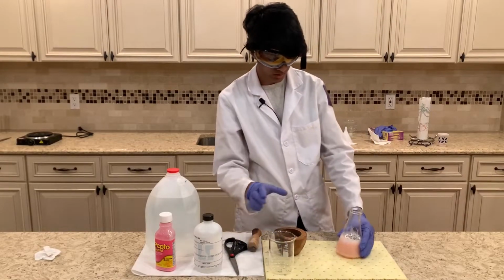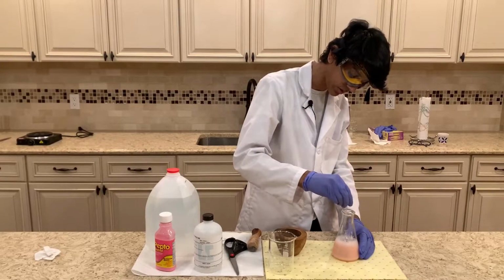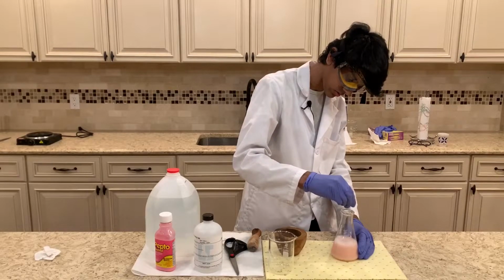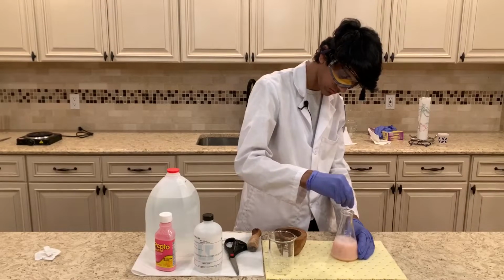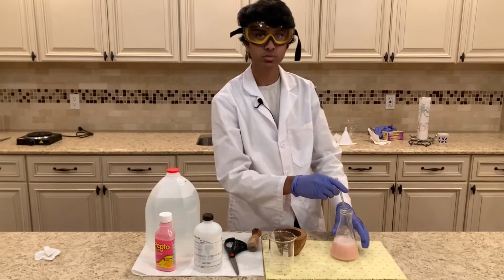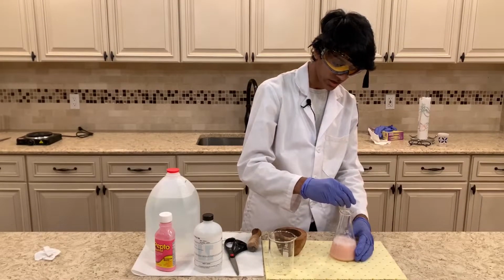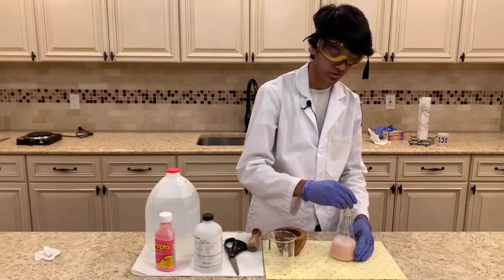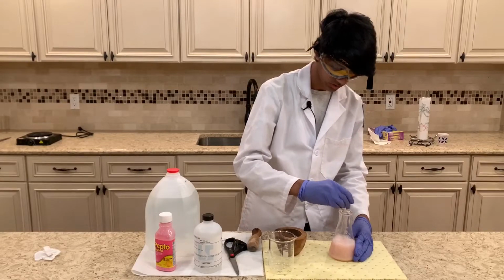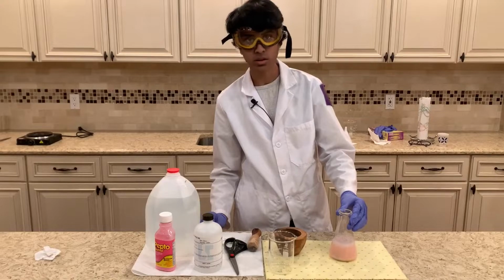Okay, and now that's been added, I'm gonna mix this a little bit. And this reaction should produce some bubbling, some hydrogen gas should be released, and then the bismuth will also be separated from the bismuth chloride during this reaction. And to help this reaction take place, I'm gonna heat it up a little bit on a hot plate.